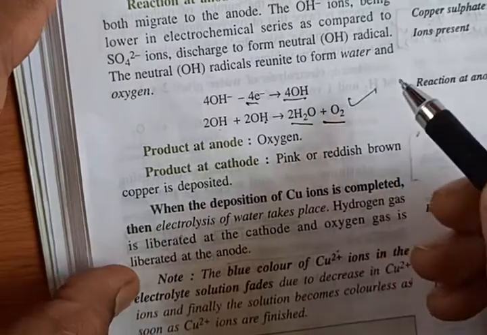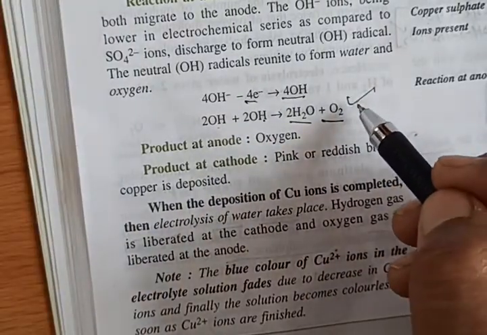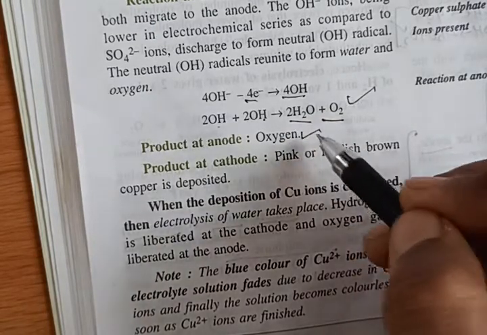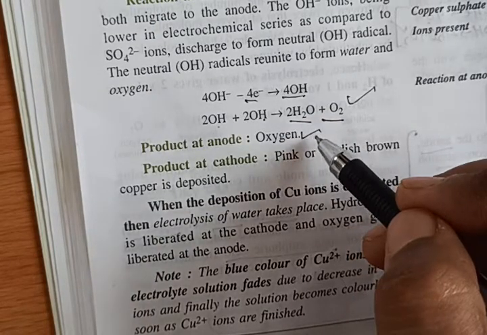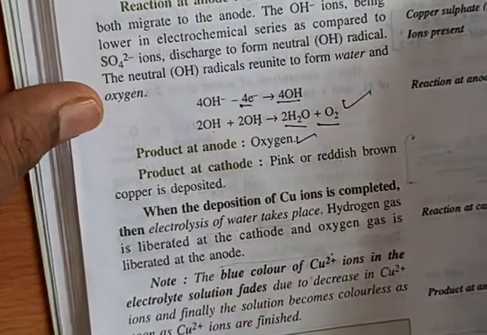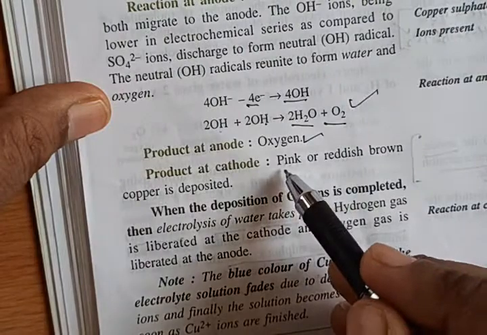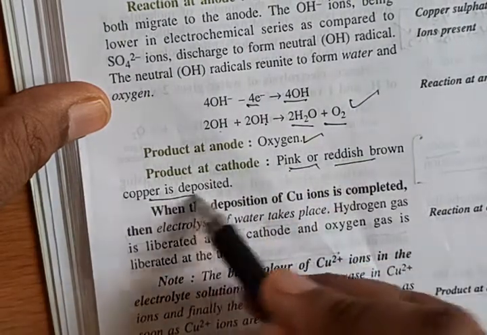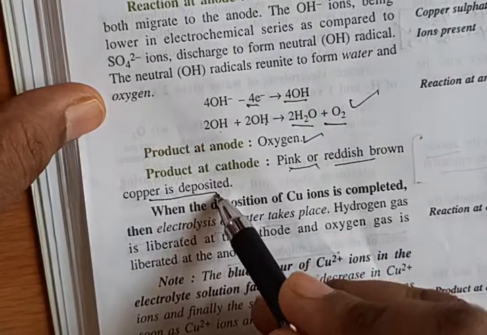So which gas is formed at the anode? Oxygen is formed. The product formed at the anode is oxygen, which means colorless bubbles of oxygen gas are seen there. And what is the product formed at the cathode? Copper, that is pinkish or reddish brown copper, is deposited there at the cathode.